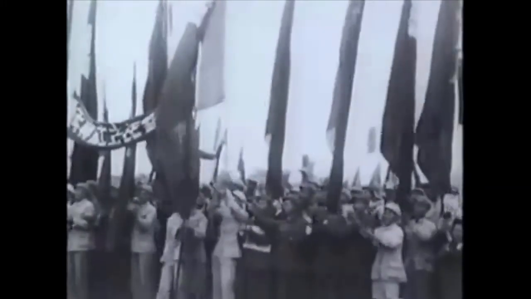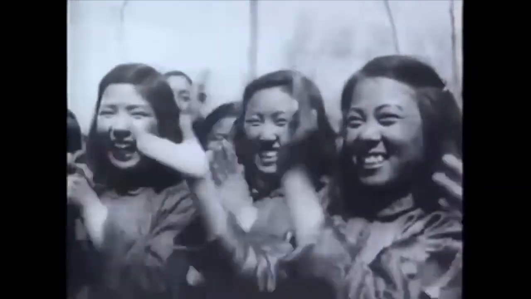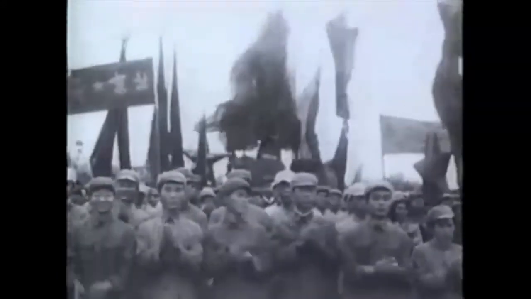On October 1st, 1949, we listened to the radio. We heard the ceremony of the founding of the People's Republic of China. Chairman Mao proclaimed that the Chinese people had stood up. All of us were overjoyed. We jumped around. We were really proud and happy.